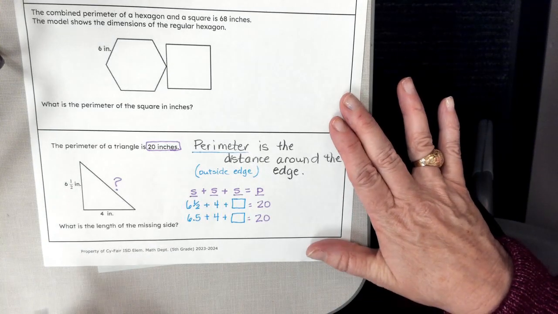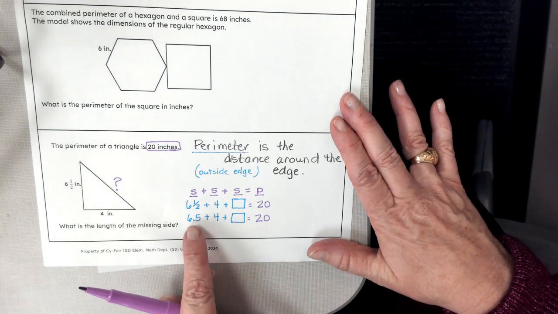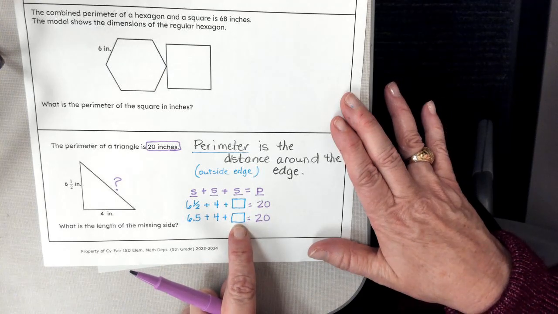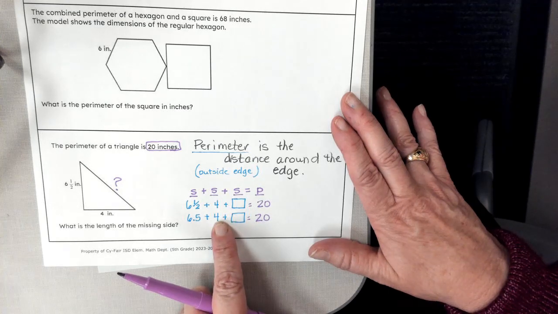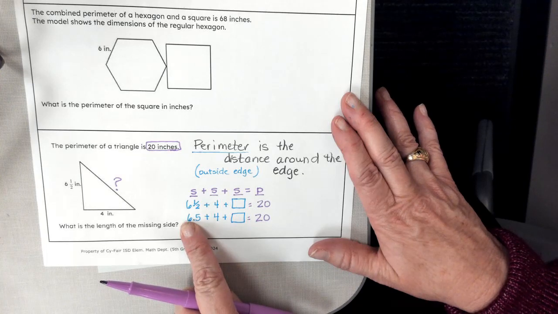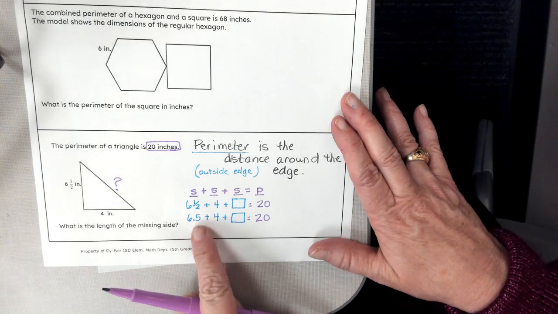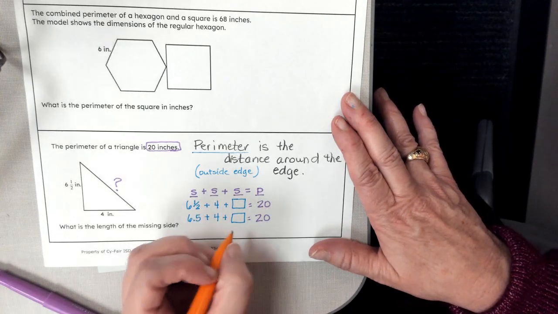So one thing that you may have wanted to do is say, hey, if I'm trying to find this missing part, I can use subtraction. I can say 20 minus 4 is 16, and 16 minus 6 is 10, and 10 minus another half would give me 9.5.